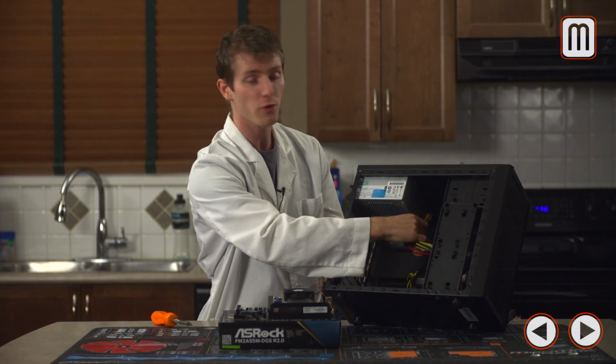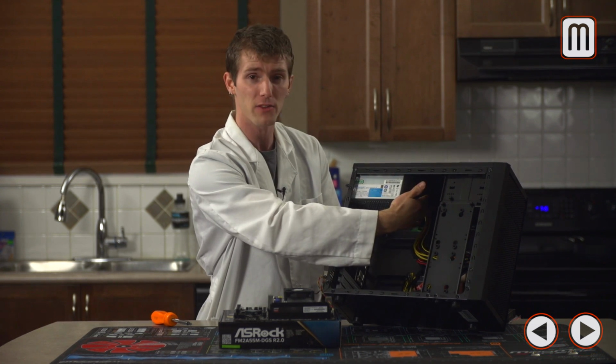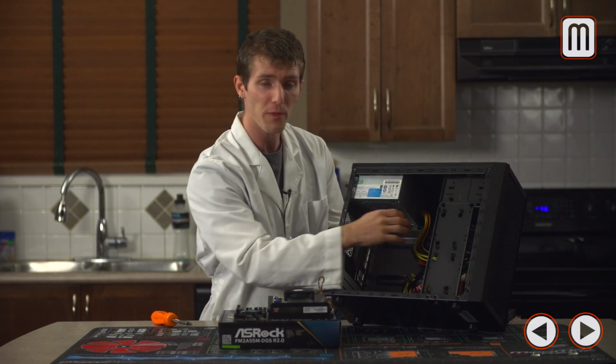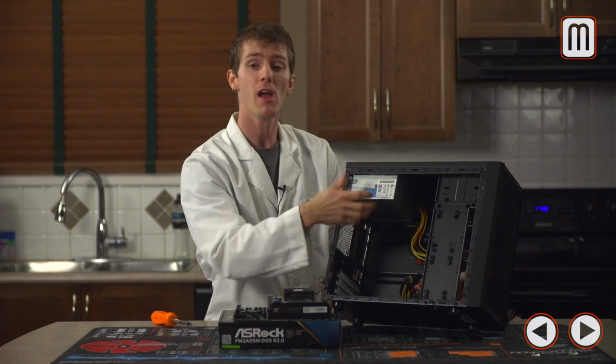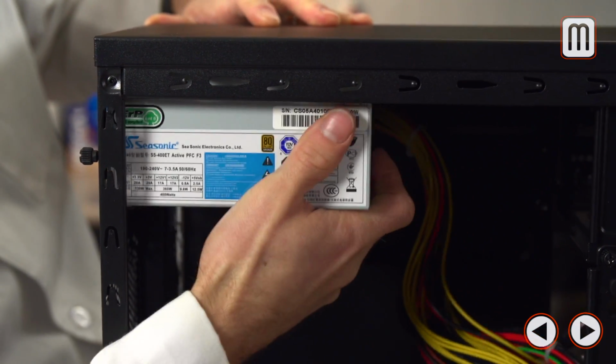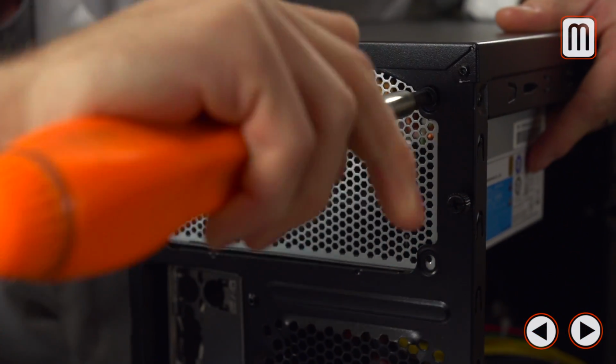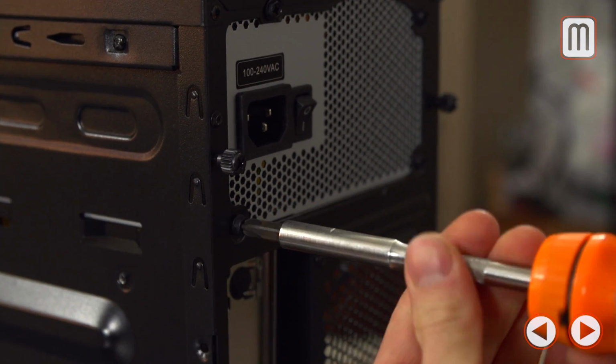Another handy thing about this orientation is that our cables are now at the back of the chassis, where it's a little bit easier to route them and manage them behind the motherboard tray. So all that's left is to slide it into position and then do up the 4 screws that we pulled out of that unlabeled box, and that's pretty much it. The power supply is in.